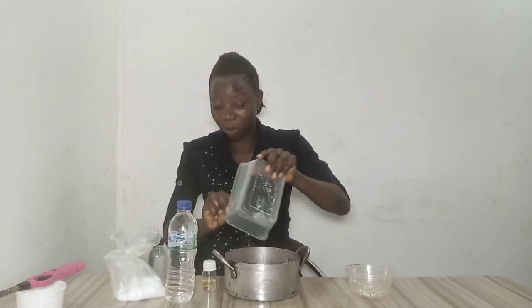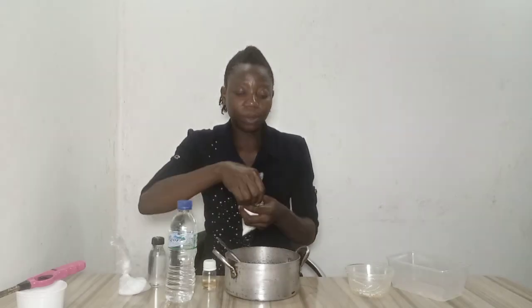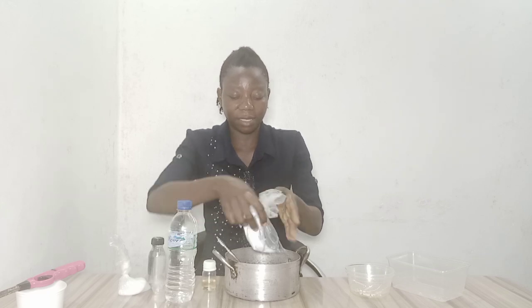Then the next item we'll be adding into the pot right now will be our 50 grams of stearic acid. So, add just 50 grams of stearic acid directly.